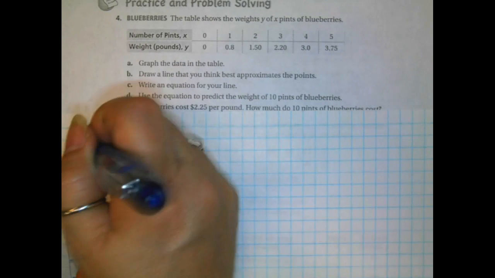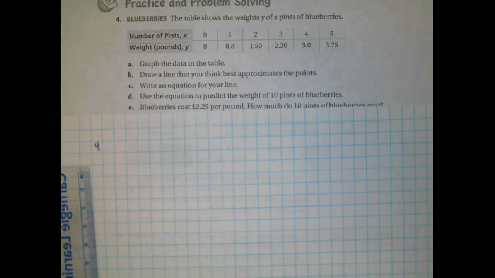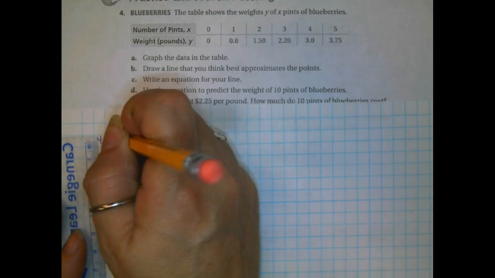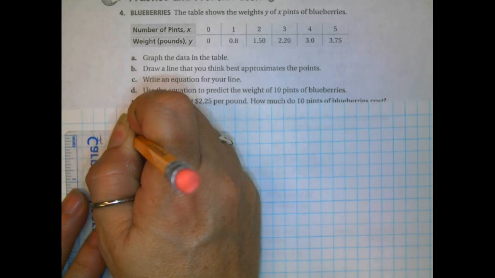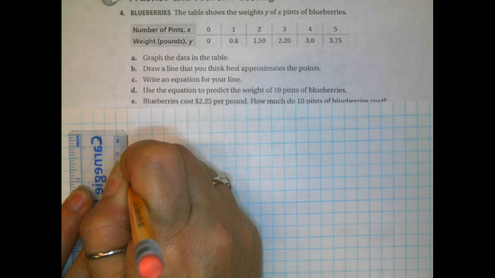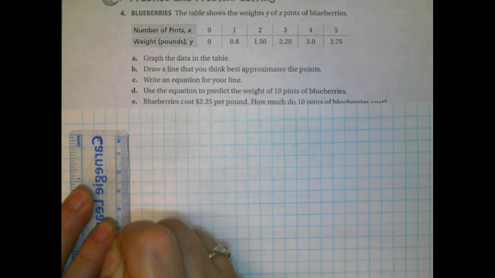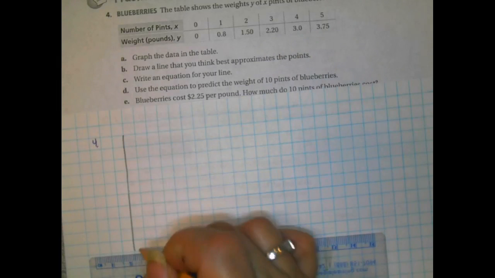So I'm going to go ahead and set up a graph. Here's number 4. Why am I using a pen? Breaking my own rule. And I'm going to create a graph. I'm going to go 10 up and 10 across.